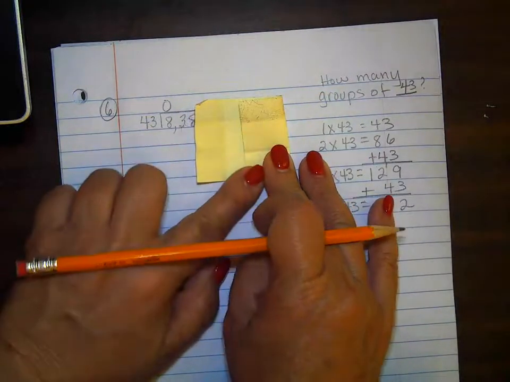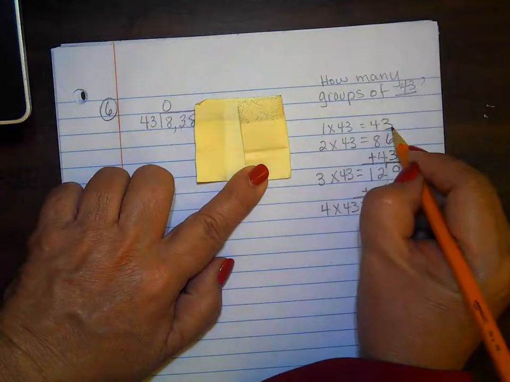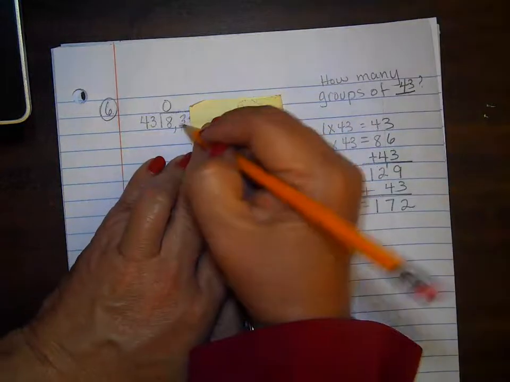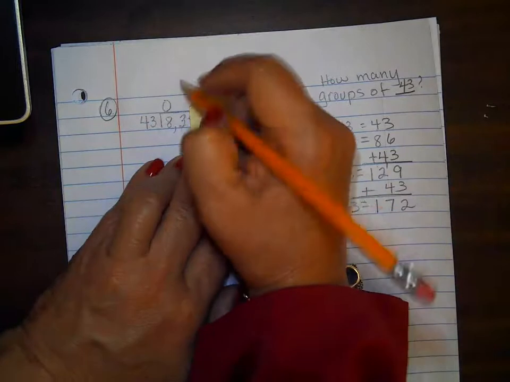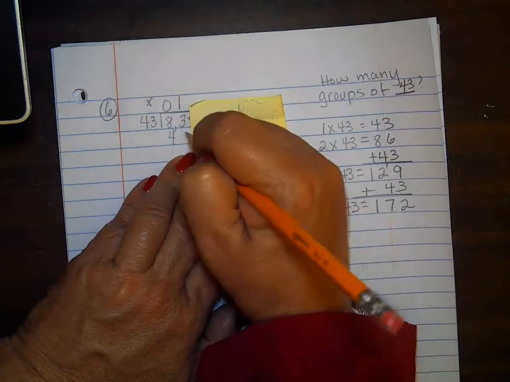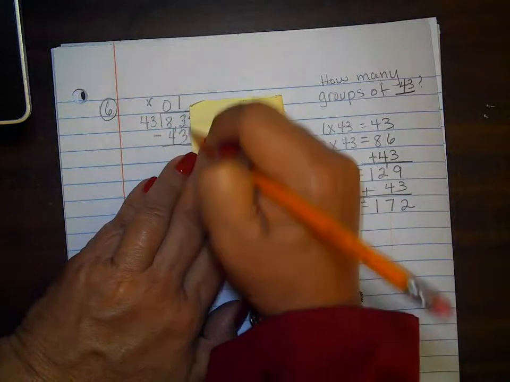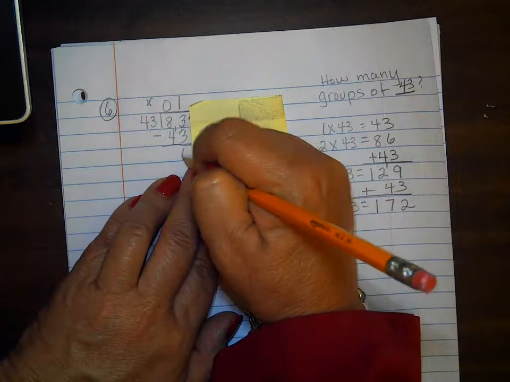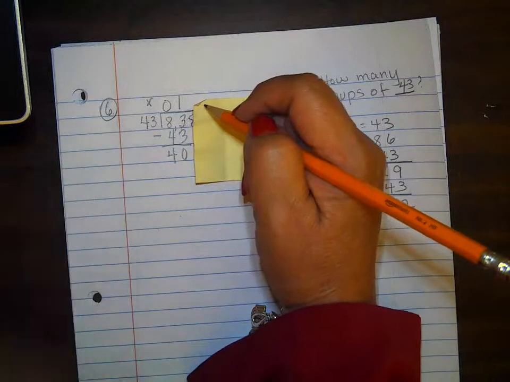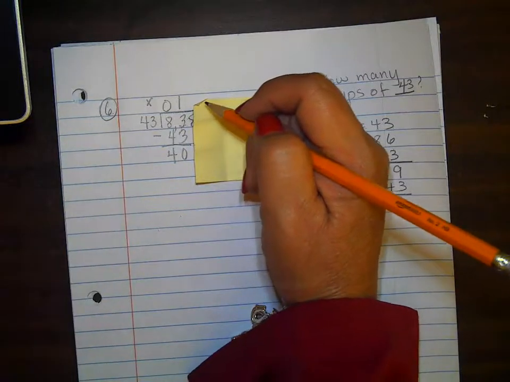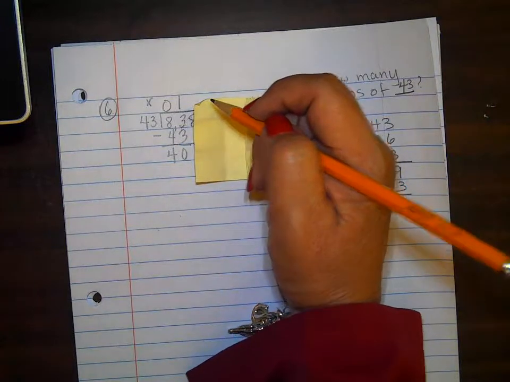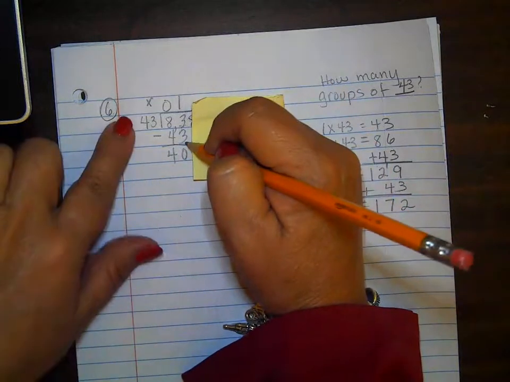How many groups? Yes, you're right. It's only 1 group of 43 because 2 groups would be too big. It's got to be equal to or less when we're looking at that. So it's only going to be 1 group. I multiply that out. 1 times 43 equals 43. I need to subtract that out. Is the 40 less than 43? Yes, no matter how big the number is, it's still less than that. So I can keep going as long as the difference is less than the divisor.